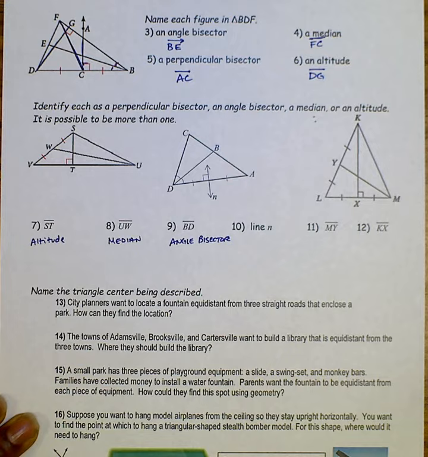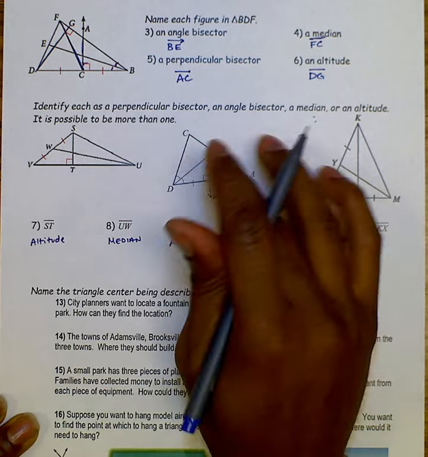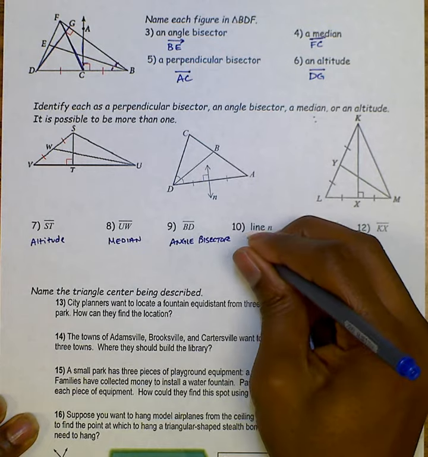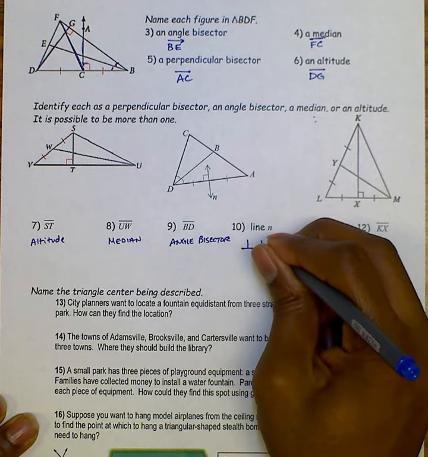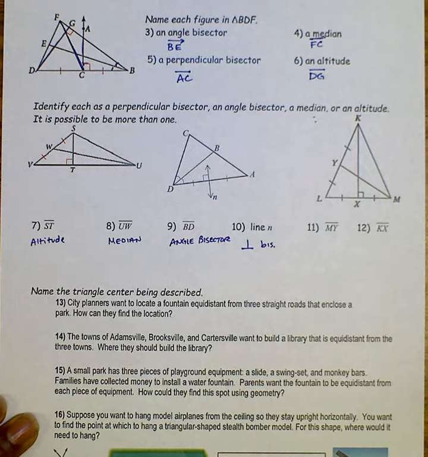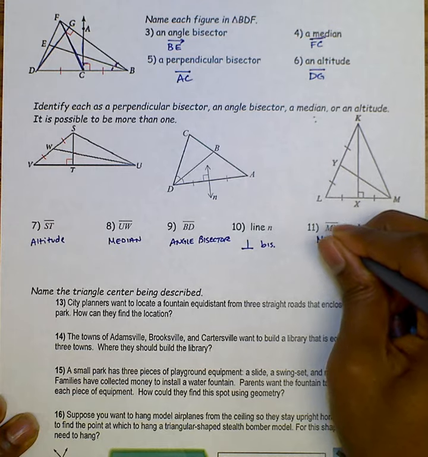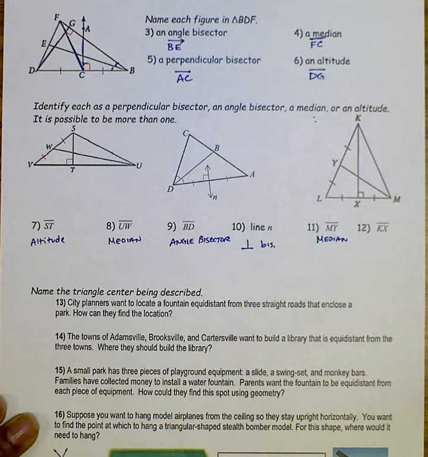Line N is a perpendicular bisector, 90 degrees. I'll call it perpendicular bisector to save some ink and time. MY is a median. Okay. And it's just a median, doesn't bisect any angles, doesn't look like it is perpendicular to that side, doesn't tell us that's perpendicular to that side, sorry.